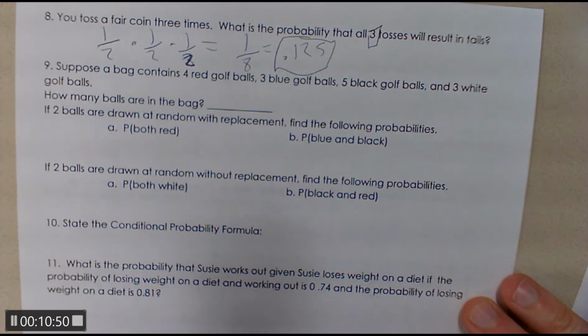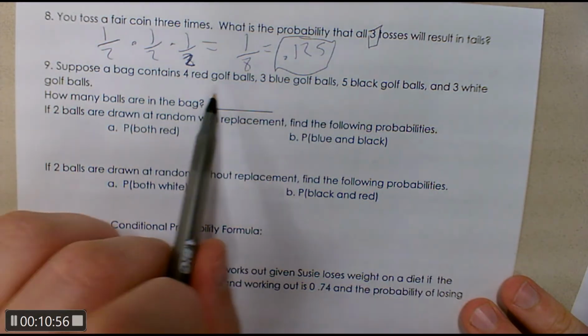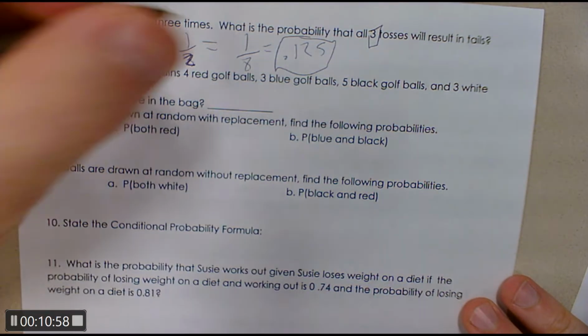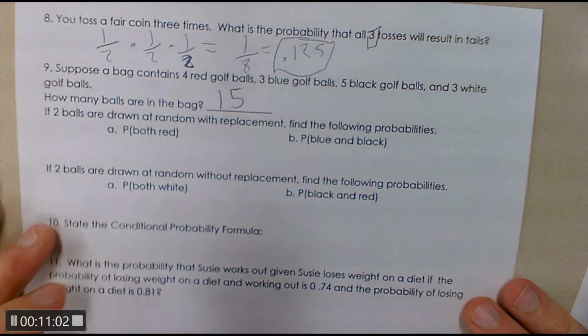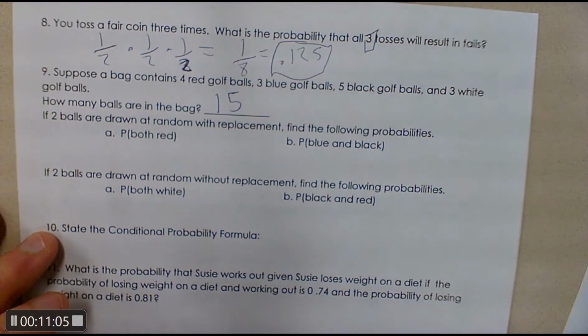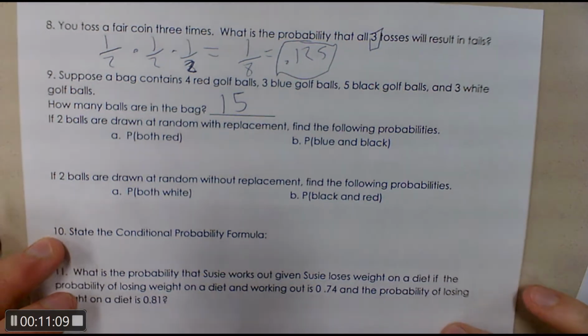Number 9 helps us out a little bit because it starts us off by asking how many balls are in the bag. We got 4 plus 3 plus 5 plus 3 golf balls. Okay, so that's 9 plus 6, 15 balls in the bag. Awesome. So, this is an example of what you need to do whenever you see these special words, okay?